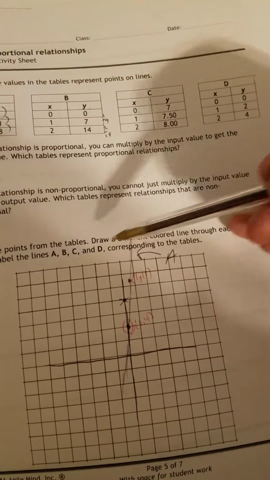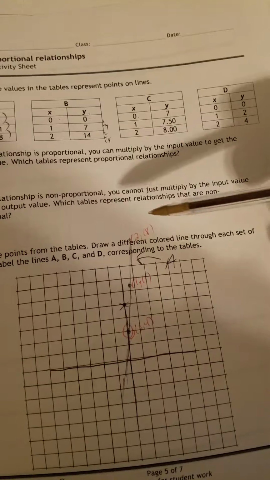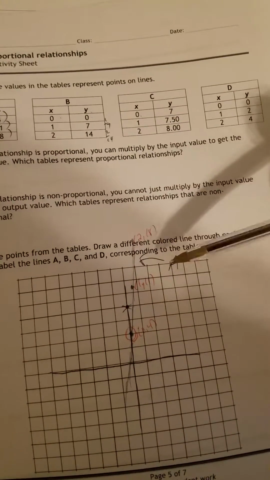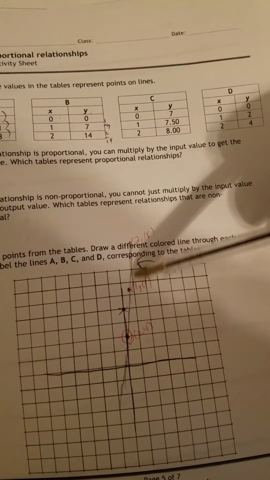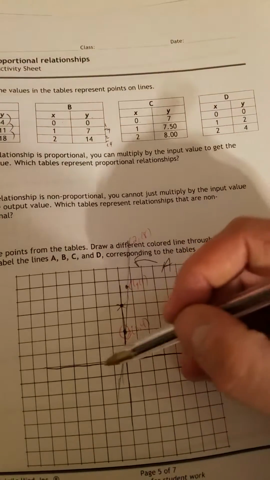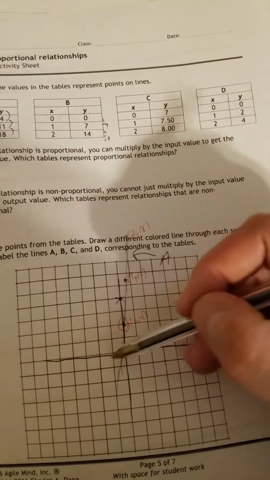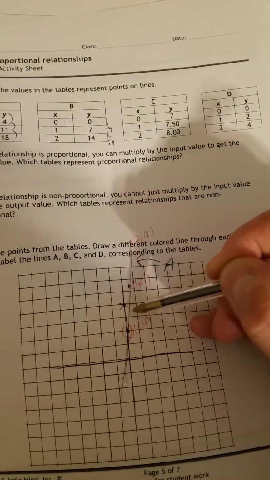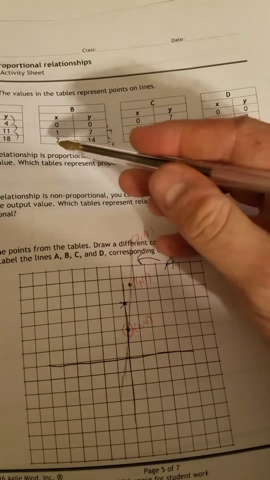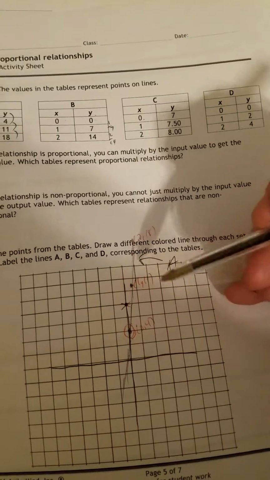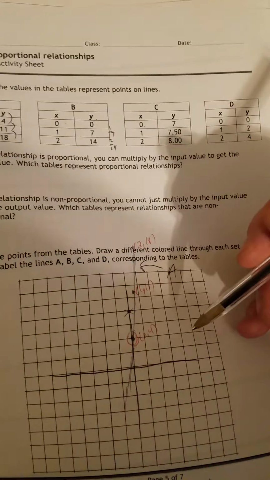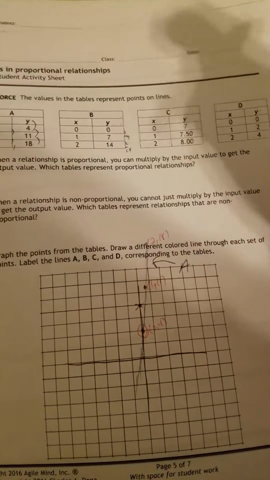And they recommended using different colors. I mean, if you want to, sure, go for it. But I just drew a line and then drew an arrow, and said that's line A. And for B, you'll do the same thing. I'll plot 0, 0, and then I'll plot 1 and 7. So I'll go over 1 and up 7. I'll put the dot there, and then over 2 and up 14. And then you'll draw another line there. And we just want to kind of compare all of these.